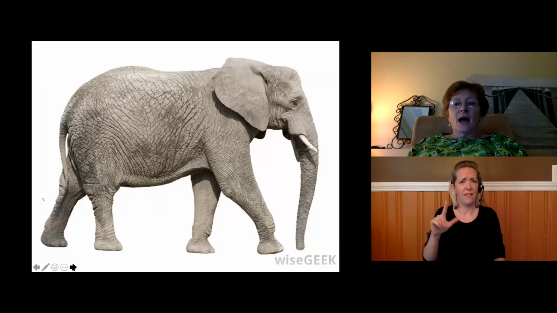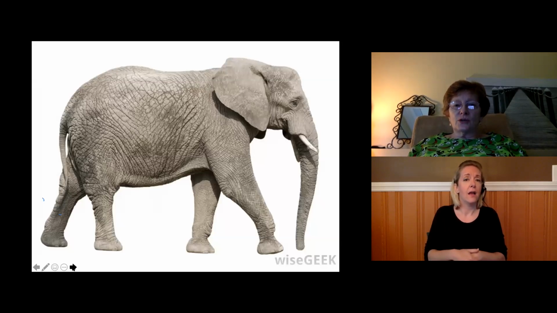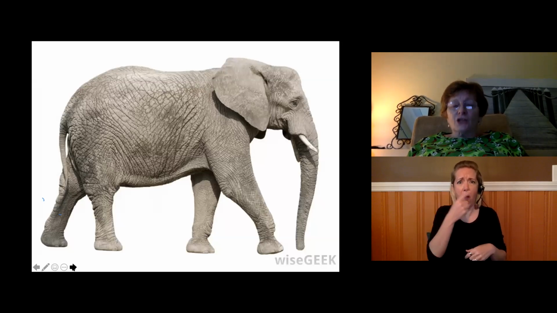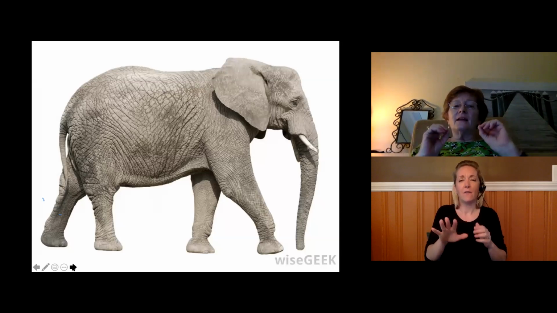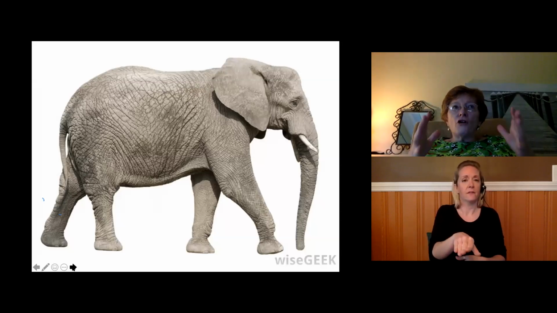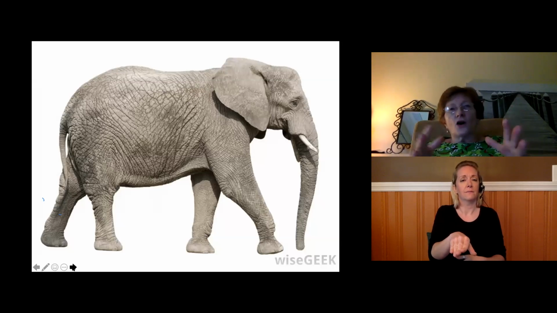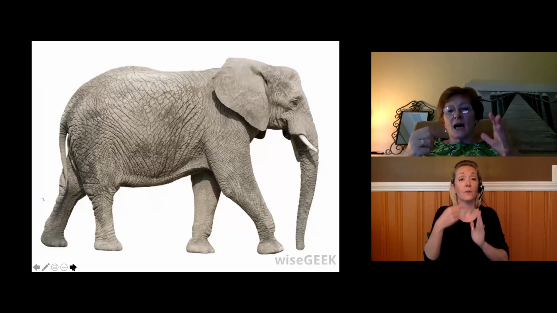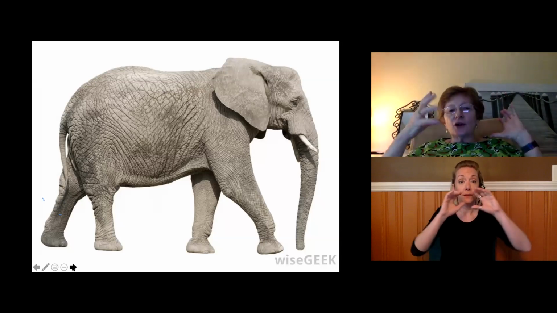I can't just use eyes, because cats, dogs, cows, they all have eyes. So we have to pick out the thing that defines this all the time, most of the time, not all the time. You'll always find exceptions. So perhaps the tusk, the big ears, the long trunk.